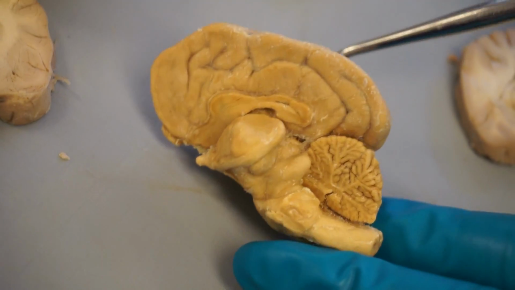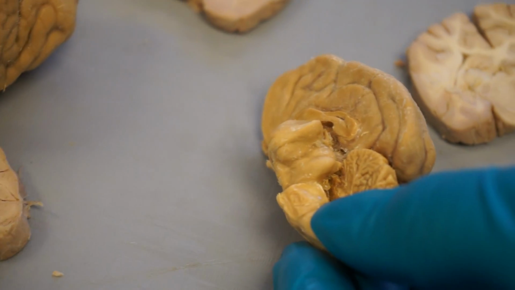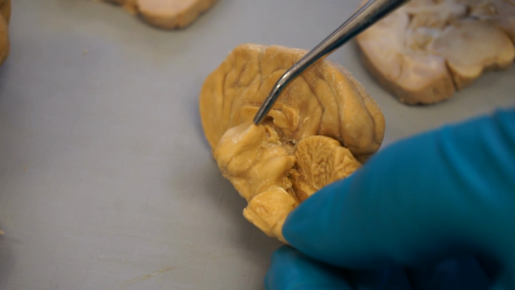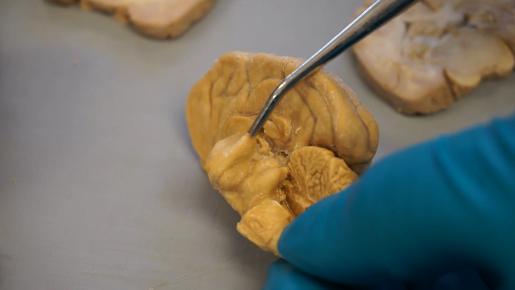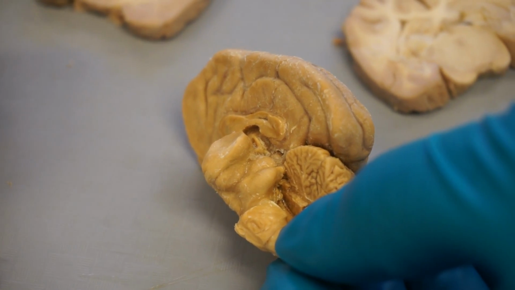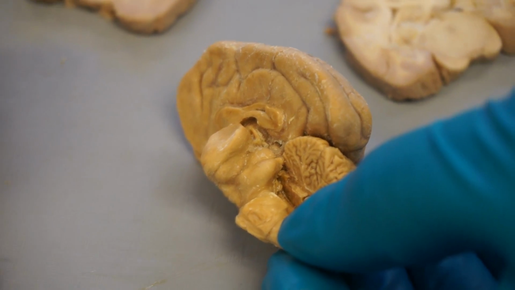In this brain, if I point to this structure, I'd ask you to identify it, in which case it would be the lateral geniculate.